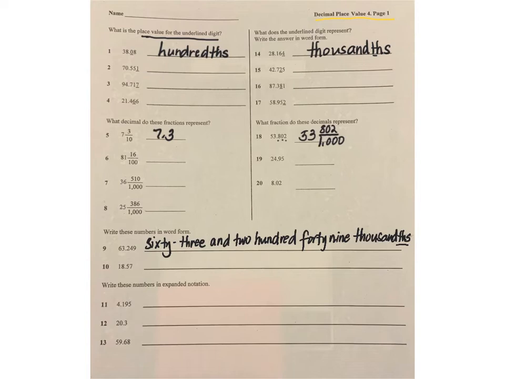Now I'm going to help you with number 11. Okay, this is expanded notation. Let me change my pen. Okay, expanded notation. There you go. So this is 4 ones, right? So this is 4 times 1. But then we have to add a decimal.